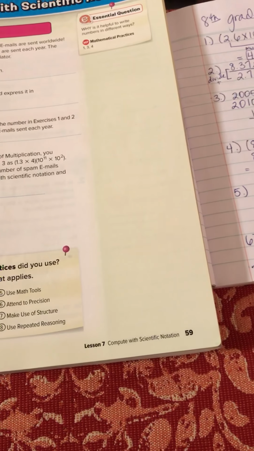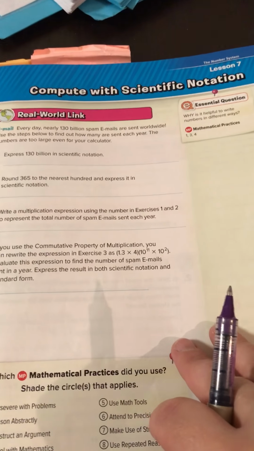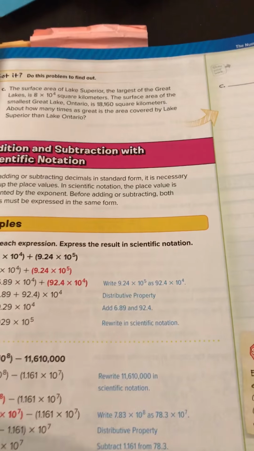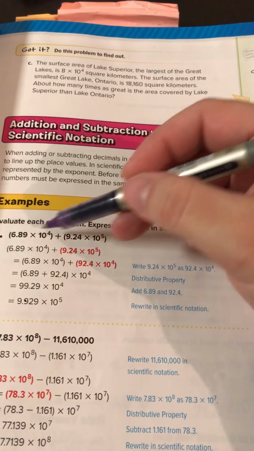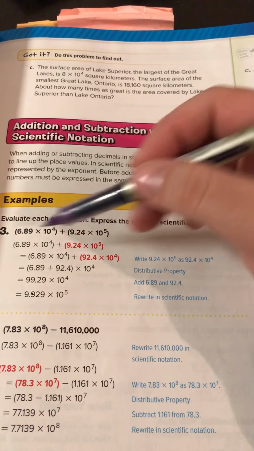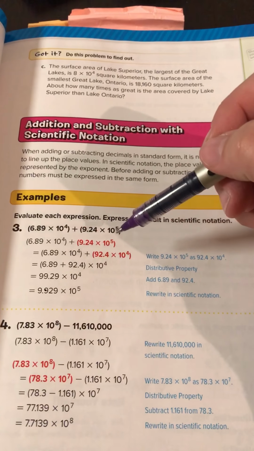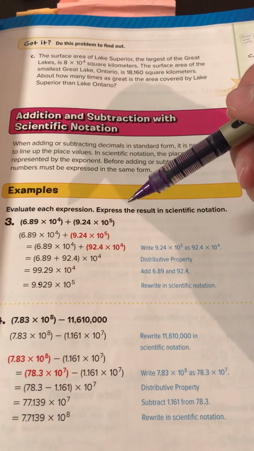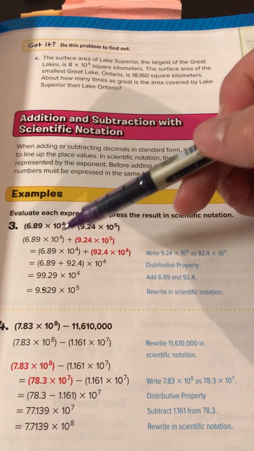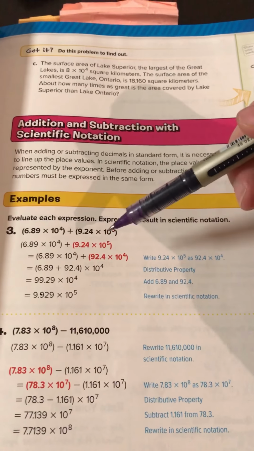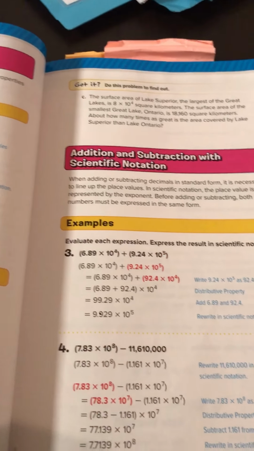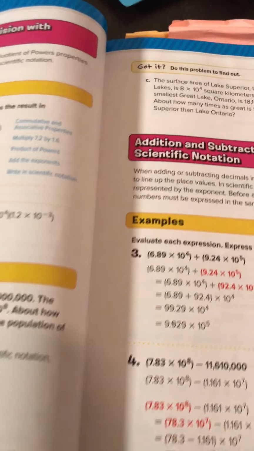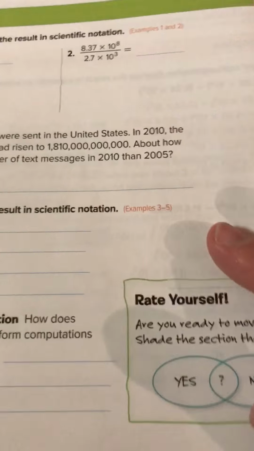In lesson 7 on page 59, you will be computing or calculating with scientific notation. I'm going to tell you the rules, but please remember, if you have no letters, so there are no variables here, no x's or y's or anything, you can use the calculator for this type of problem. In the calculator, I can type this number plus this number and press equals to get this number. Make sure that you're checking your work at least in the calculator. But let's go to our guided practice here.